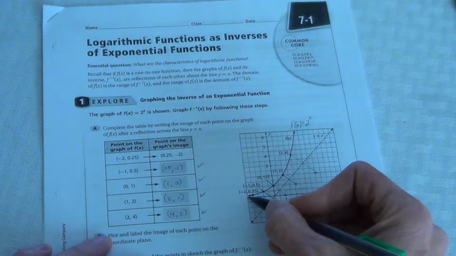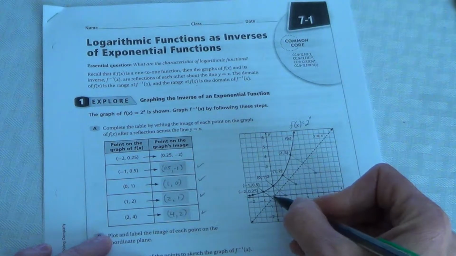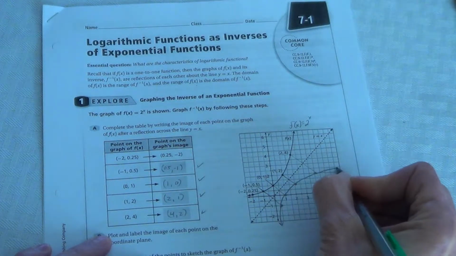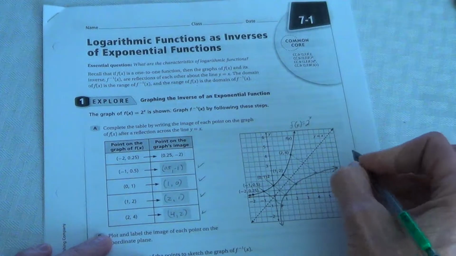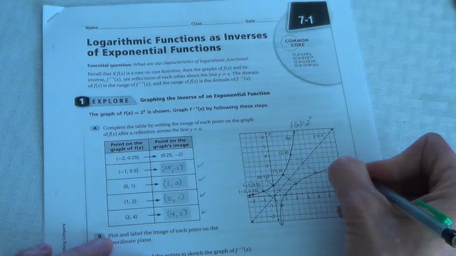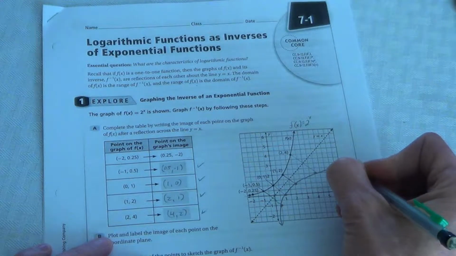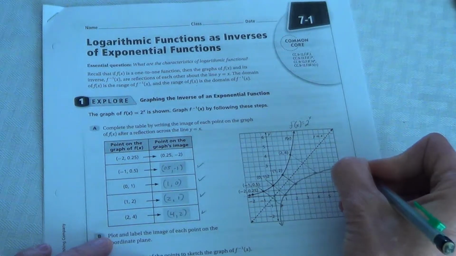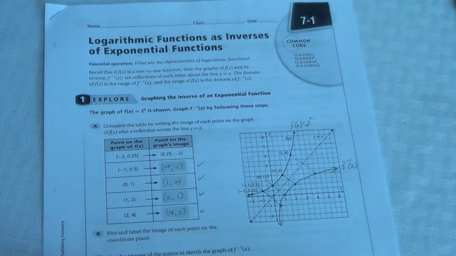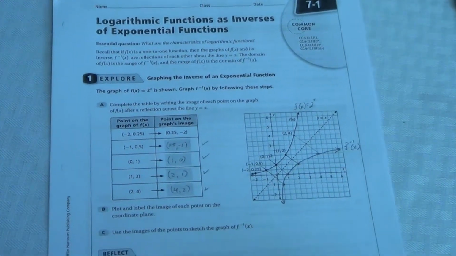Now notice this is the asymptote. This line is inverted into this line, so we need to bring the asymptote right here. And that gives you an idea of what the inverse function is, which is the log function, but we'll put f negative 1 of x for right now, and then we'll come back and make a note of it in our notes.